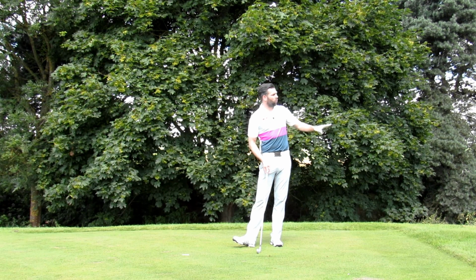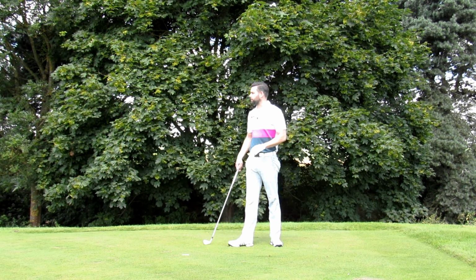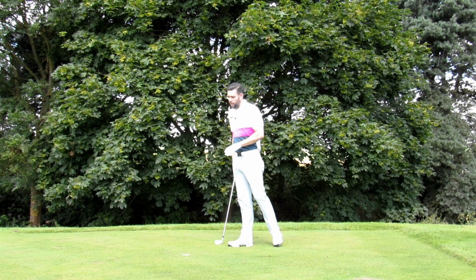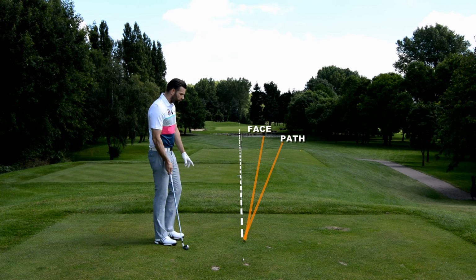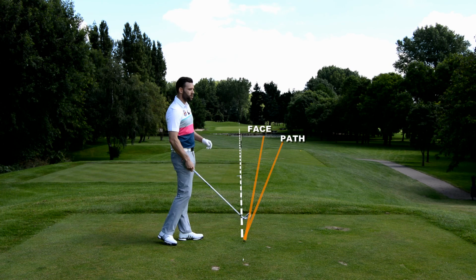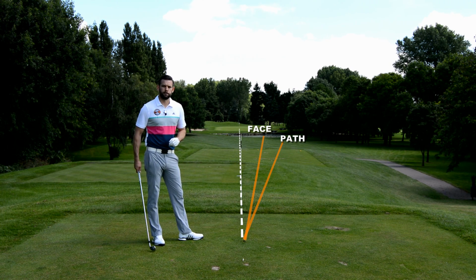Now, the ball then curved to the left of my target. That tells me that my golf club was travelling further to the right than what my club face was pointing.